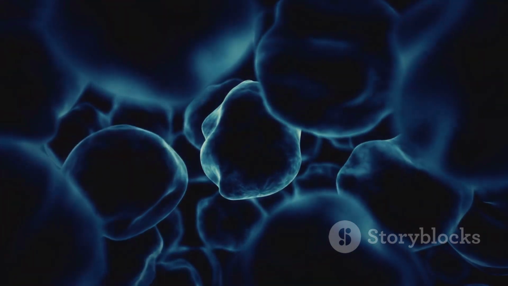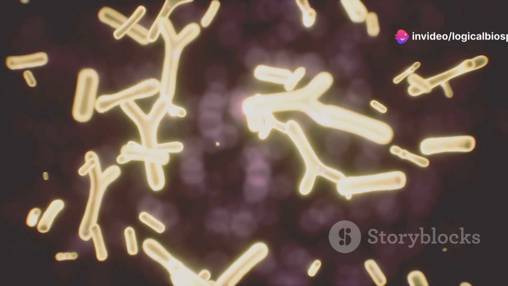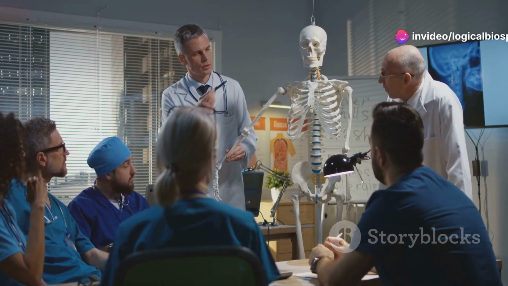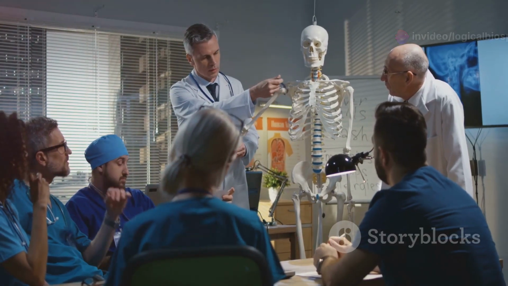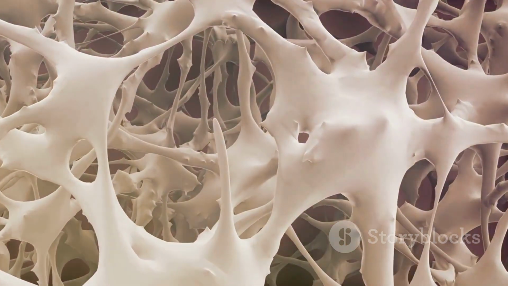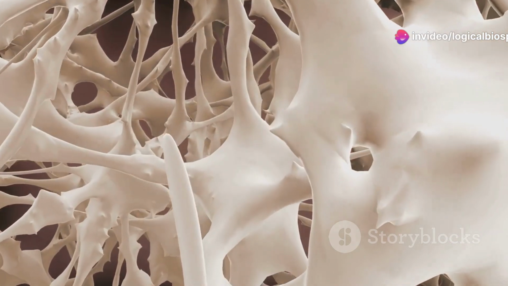There are four main types of bone cells, each with specific functions. First, we have osteoblasts, which are responsible for forming new bone. They secrete collagen and other organic compounds that help build the bone matrix. Next, osteocytes, the mature bone cells that maintain the bone matrix and communicate with other cells to regulate bone remodeling and repair.